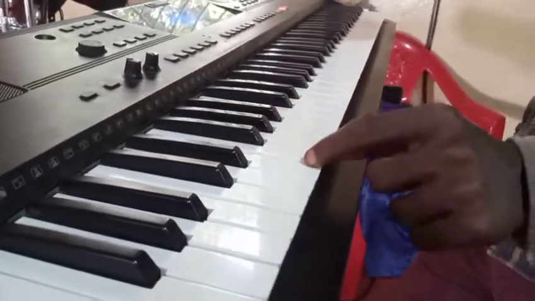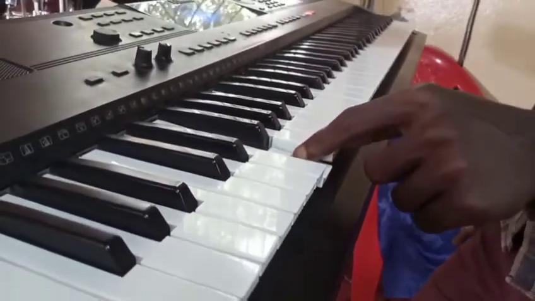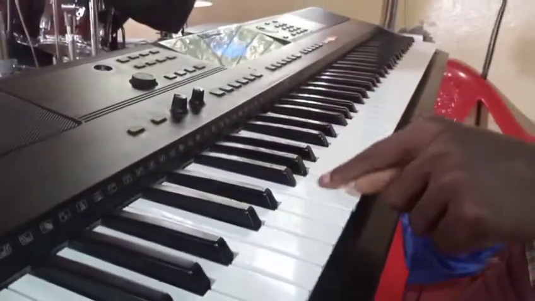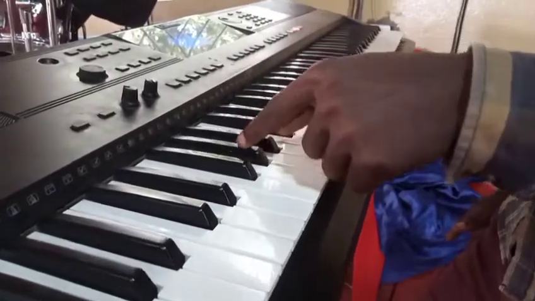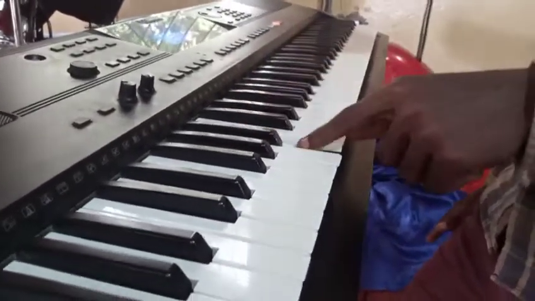Now we'll come to this. Why is there no black key here? Now this is called F sharp. This is also called G flat. This is called G sharp. This is also called what? A flat. This is called A sharp. This is also called B flat.